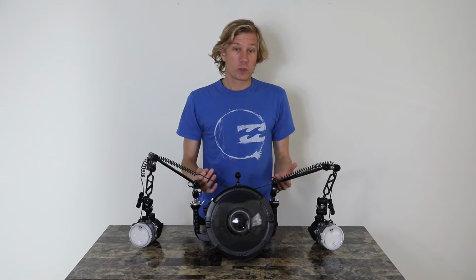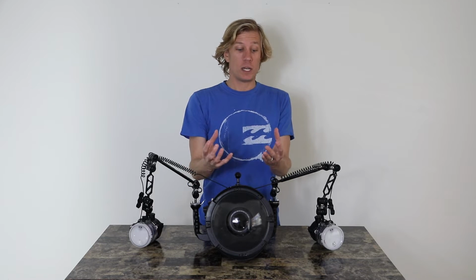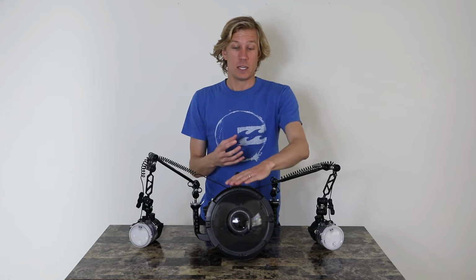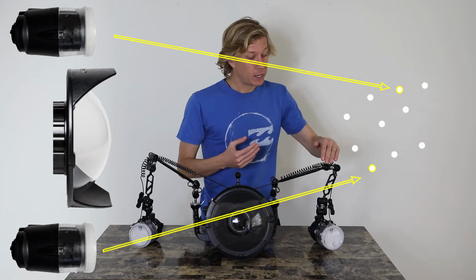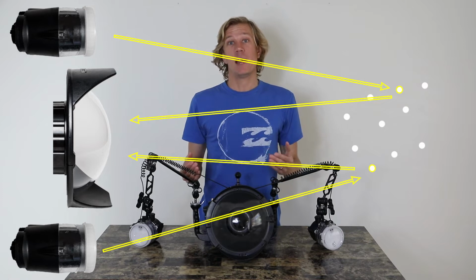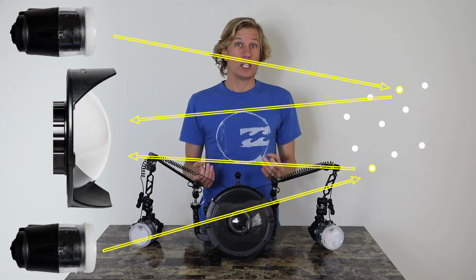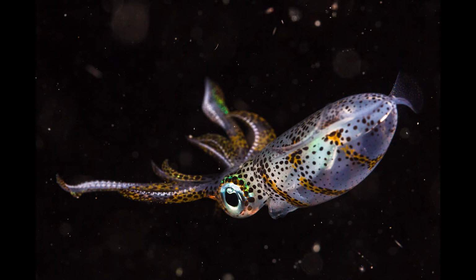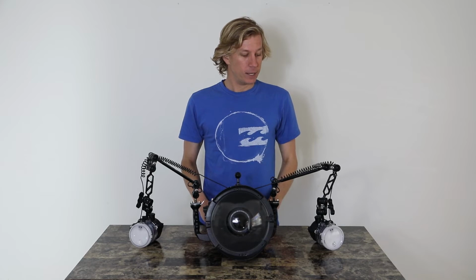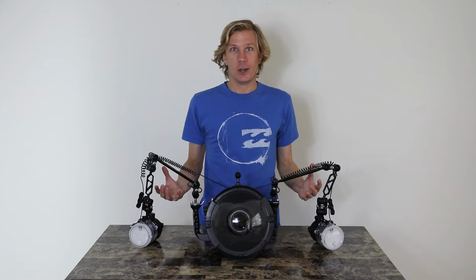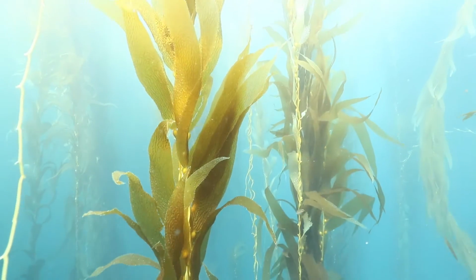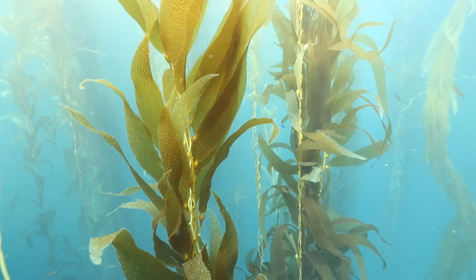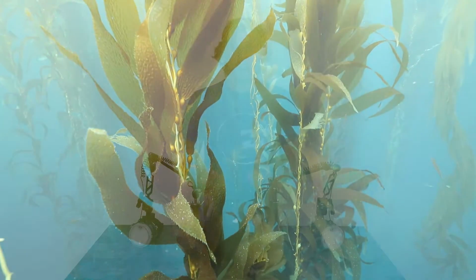So the same principles apply with our strobes. If there's particles between the strobe, the subject, and the dome port or the macro port of our camera, and we illuminate them, the light is going to reflect off that particle and come back into the camera and create all those white spots that are backscatter that we don't like, because backscatter is our biggest enemy in underwater photography. We don't notice it as much shooting video because all those particles are flying through the scene and nothing's static, but in a still photo we have one frame and one chance to get it right.